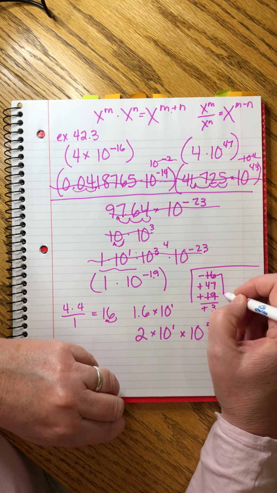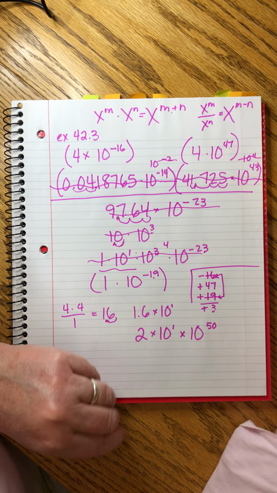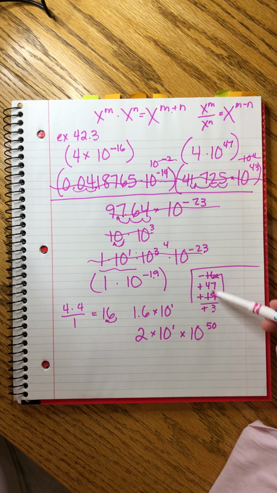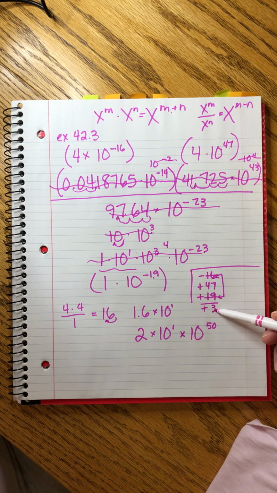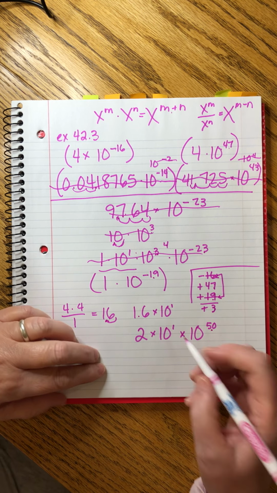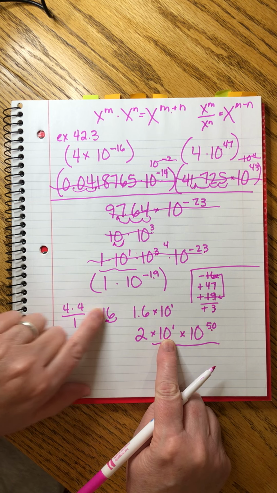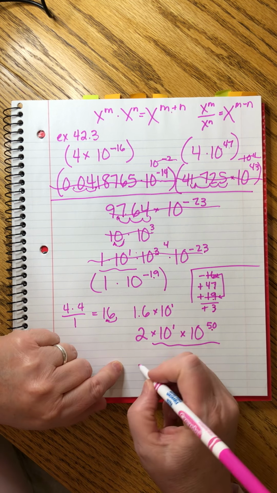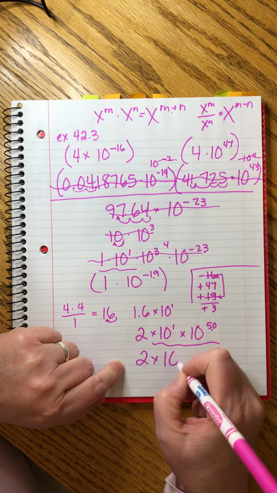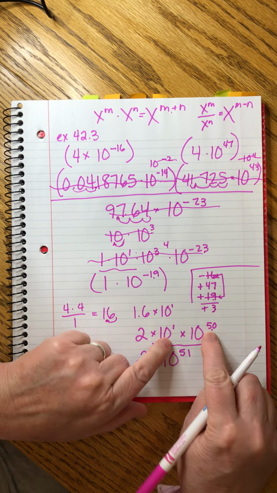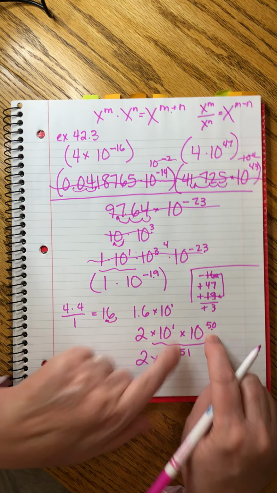Then I used these two to offset each other, because I see they're really close to the same. If I combine those two, I get a positive 3, right? Minus 16 plus 19. Then I combine the 3 and the 47, and that's how I get the 50. I'm almost done. Now I just have to do, this was the 10 we needed when we fixed the ones over there. So it's 2 times 10 to the 51st. I use product rule again to combine those.